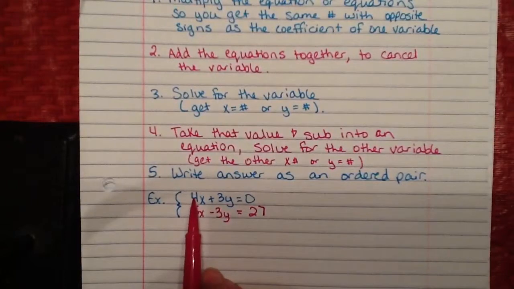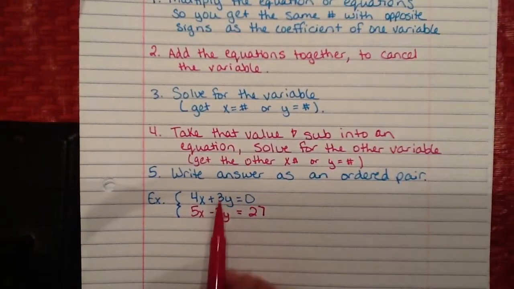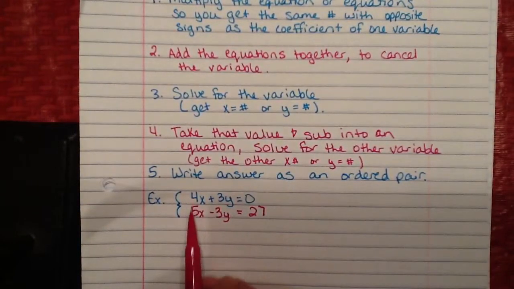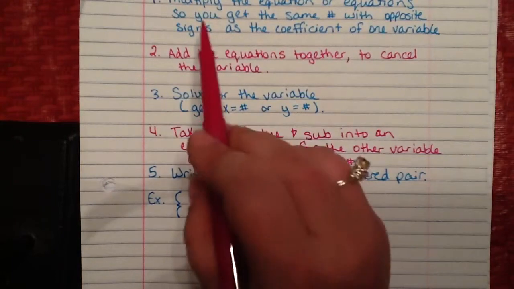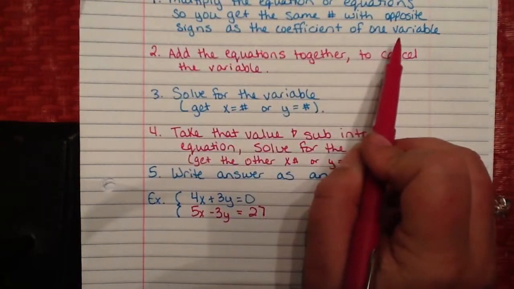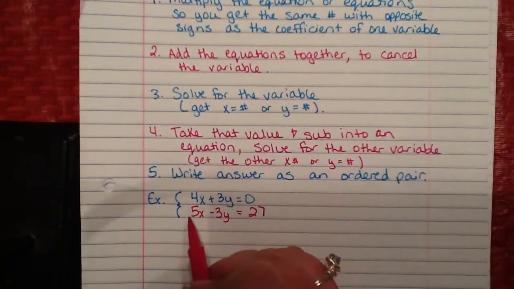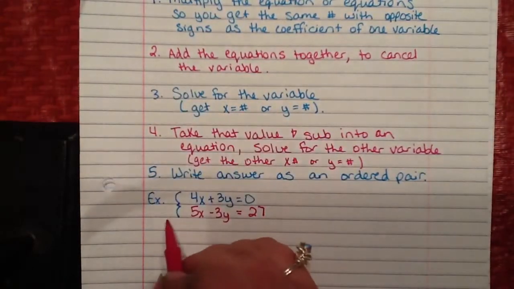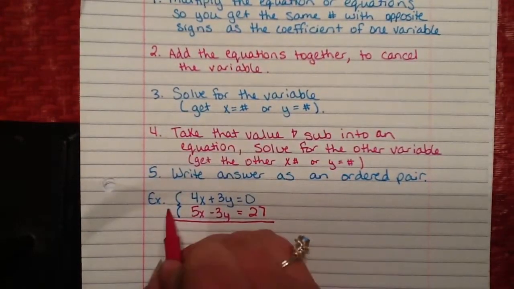So we look closely at the two numbers in front of x and the two numbers in front of y. You'll notice 4 and 5 are not the same number, but 3 and 3, that's the same number. And notice it's already got our signs here, so step 1 has already been completed for us. The equations already have the same number but with opposite signs in front of one variable. So we skip on to step 2. We're going to add these equations together.